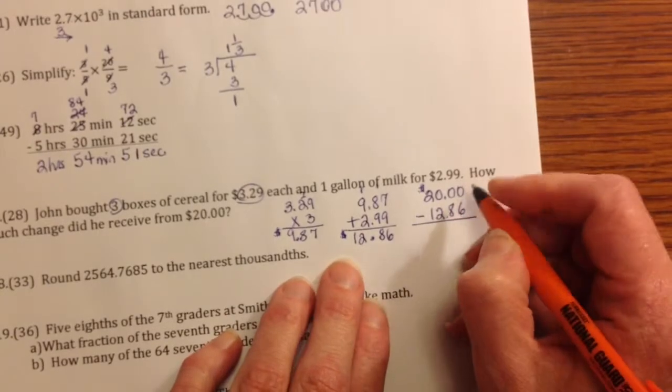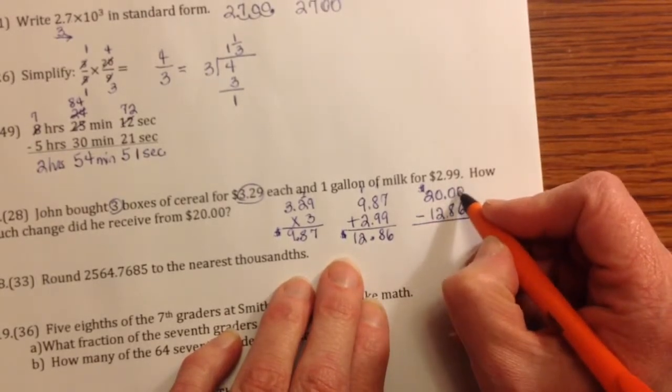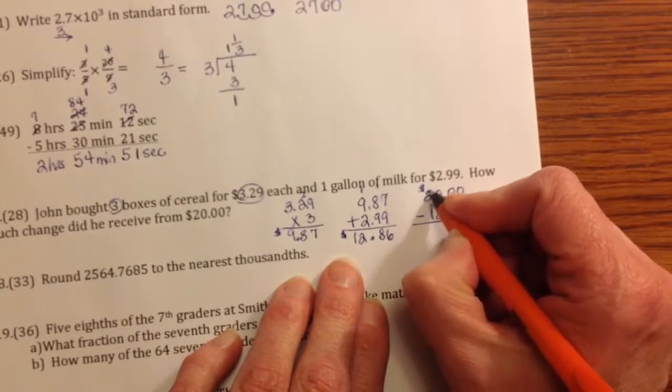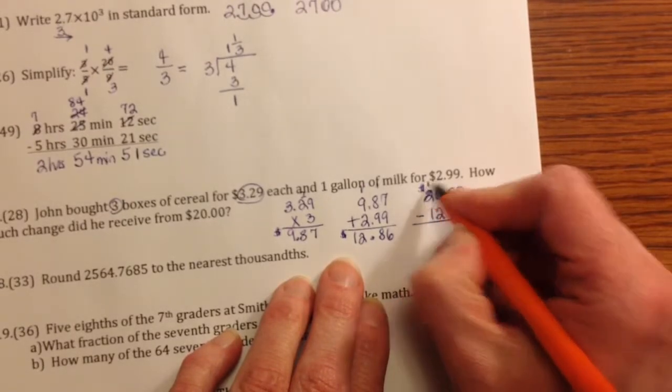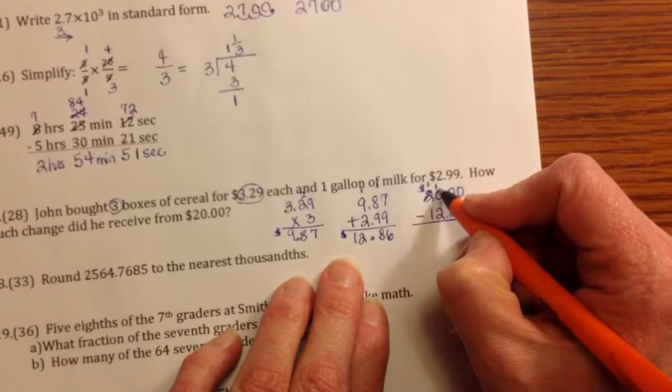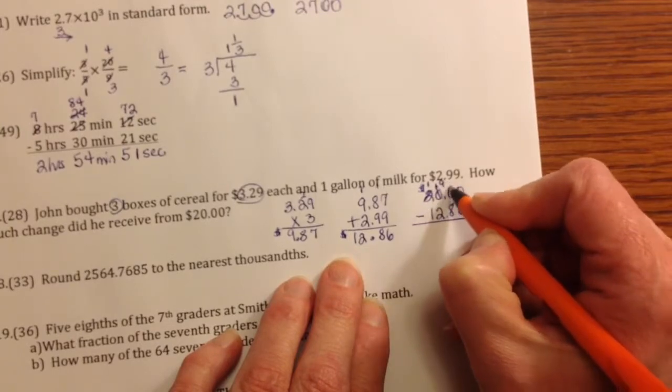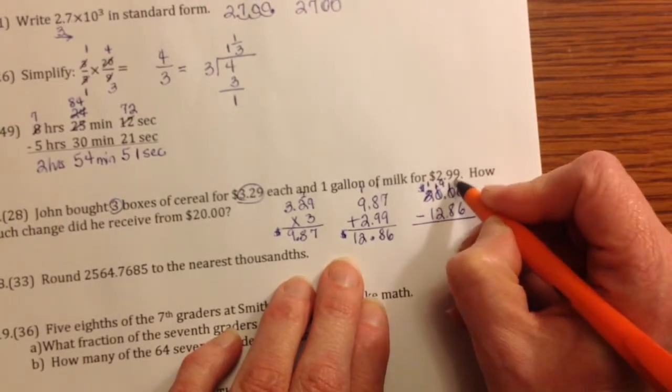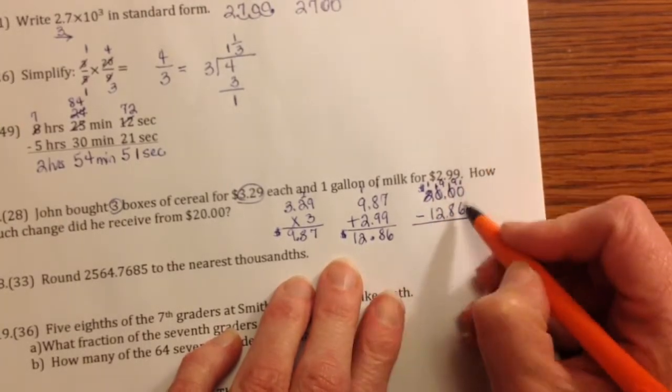And with all the zeros, we've got quite a bit of borrowing. We're going to have to borrow all the way across from the 2 to make it a 1, which gives me 10, borrow to make it 9, and this one 10, borrow to make it 9, and make this one 10. Now we can subtract all the way across.